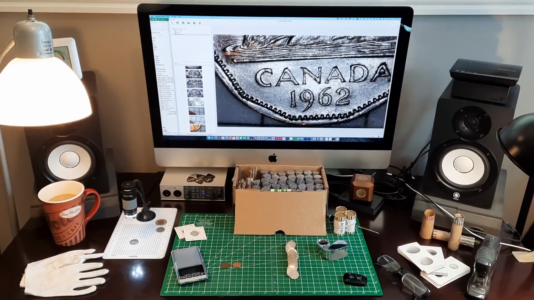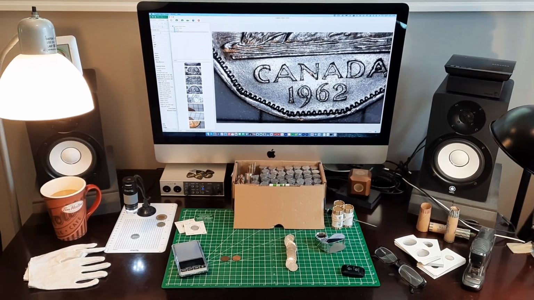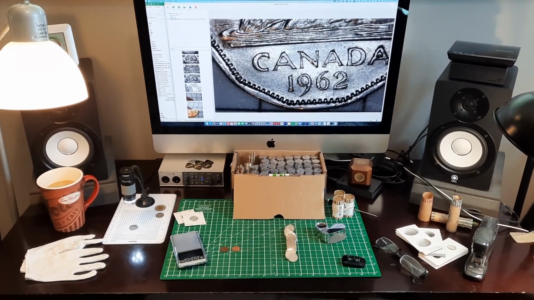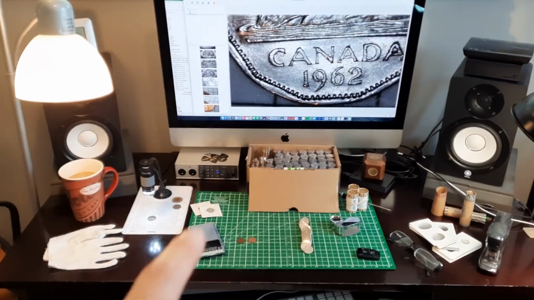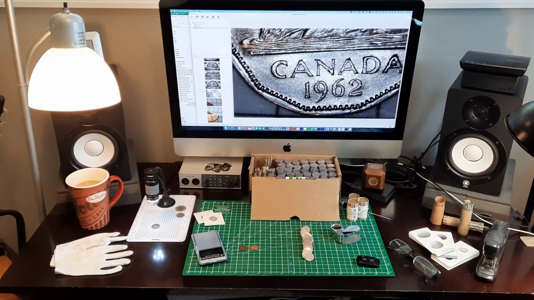So here is my desk. If you've seen my videos, you know this is where I do all of my coin roll hunting. This is where I film all of my videos, where I search my rolls on camera and off camera. It all happens right here. So let's look at a few of the elements of this setup that I highly recommend.